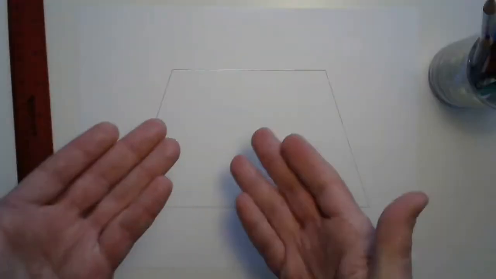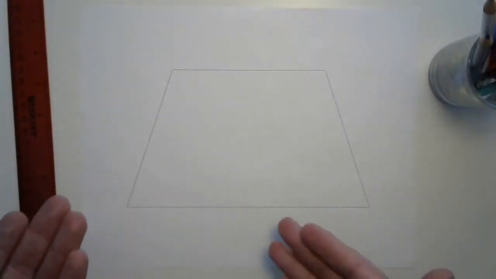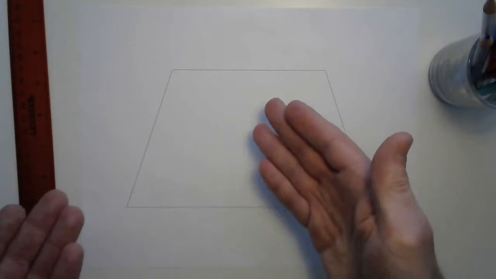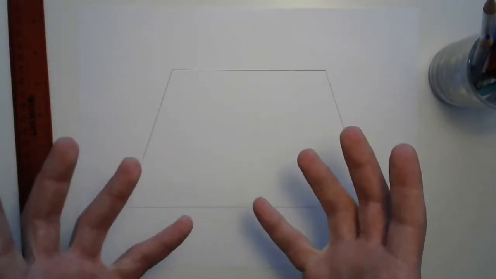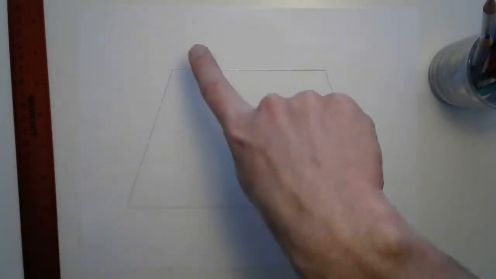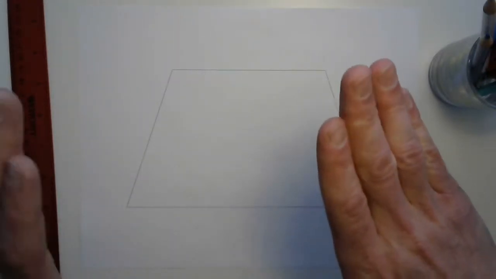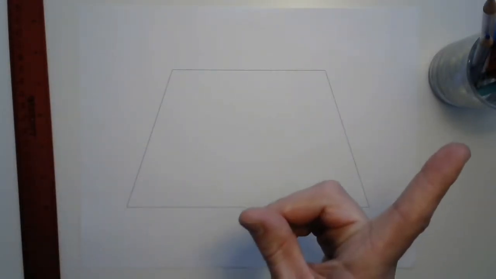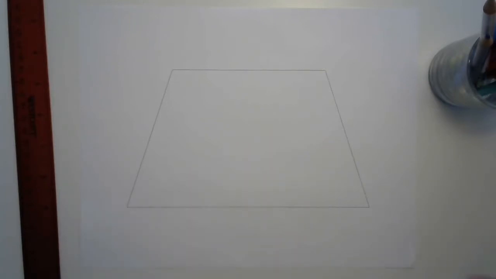Now, I guess the first thing we could do is fill in the area of the trapezoid, and you could do that with patterns or colors, but we definitely want to show that these sides contain area. So get those pencils and let's make magic happen.